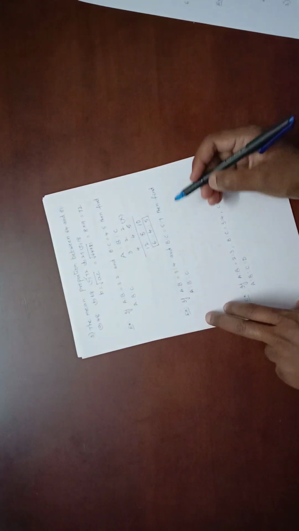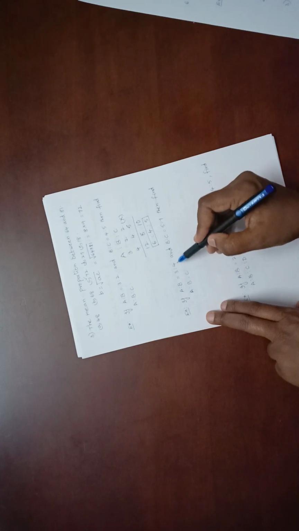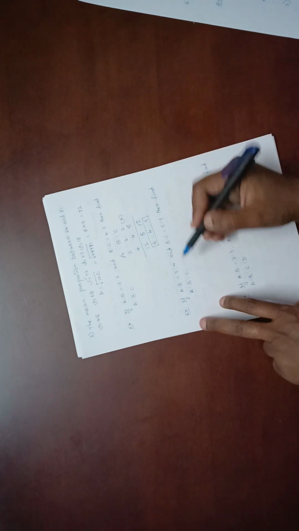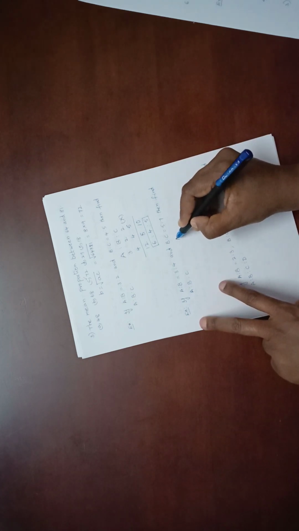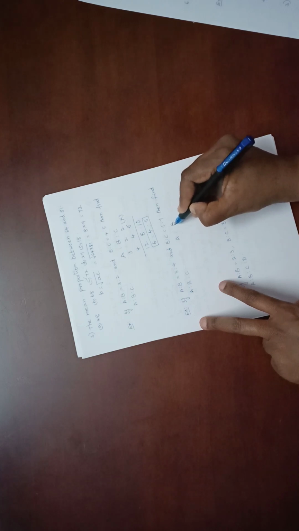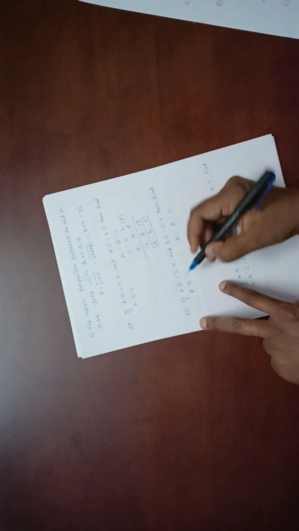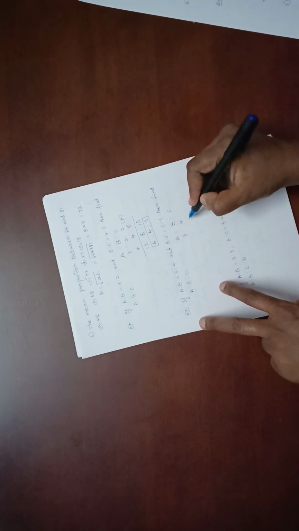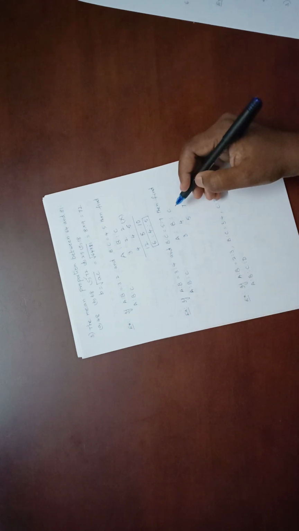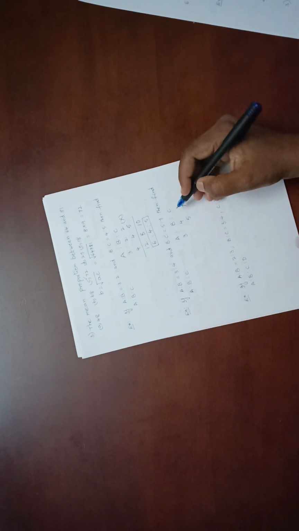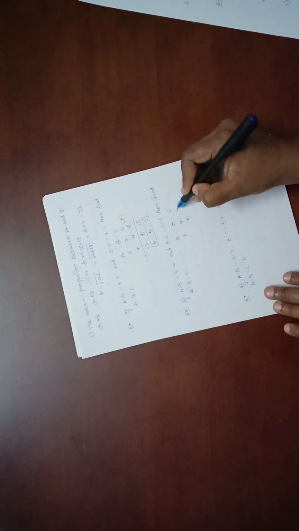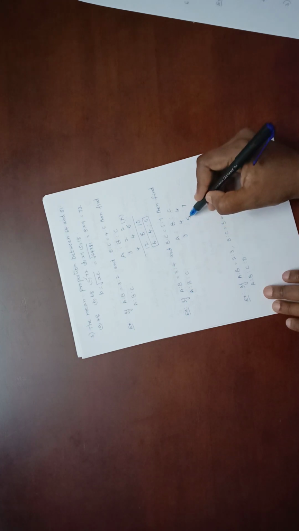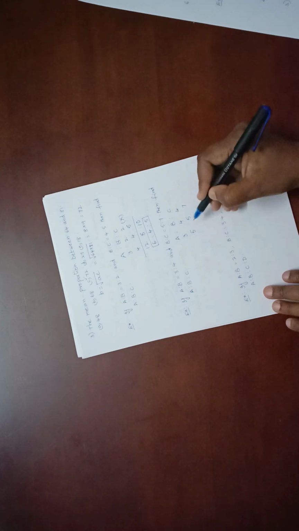One more problem we'll see. If A is to B is 3 is to 4 and B is to C equal to 5 is to 7, then find A is to B is to C. Again we write A is to B is to C. A is to B is 3 is to 4. B is to C is 5 is to 7. Here we have a gap, so we write the beside number 4 here. Here also a gap is there, so here also we write the beside number.